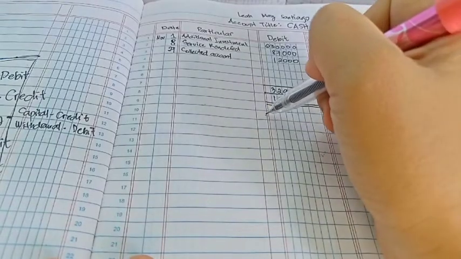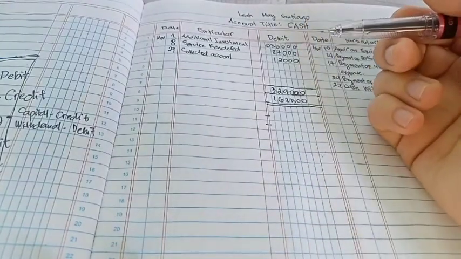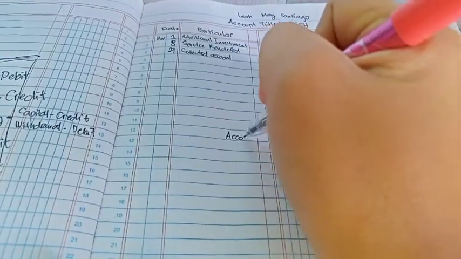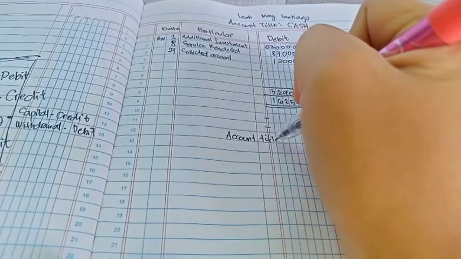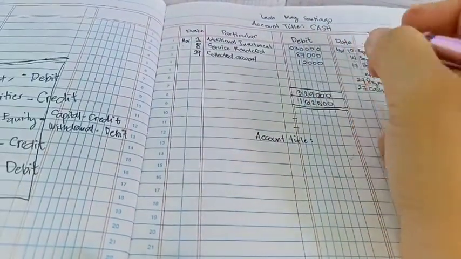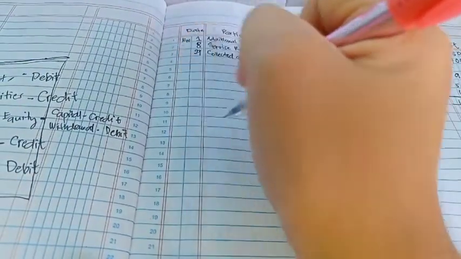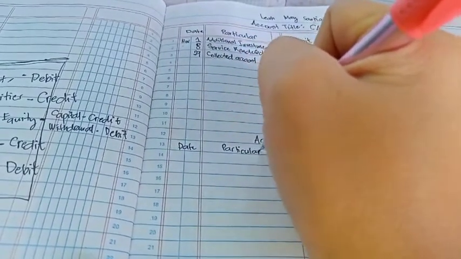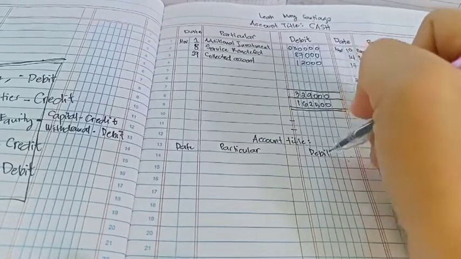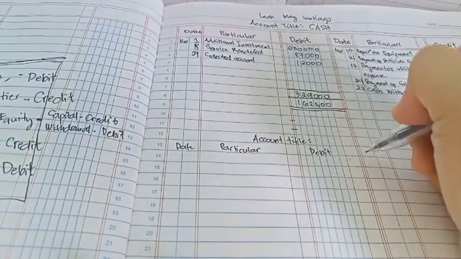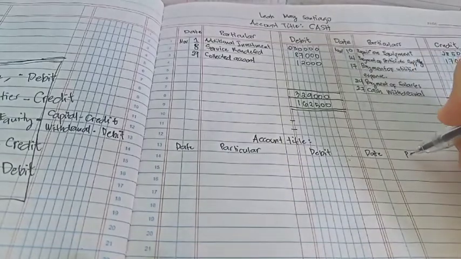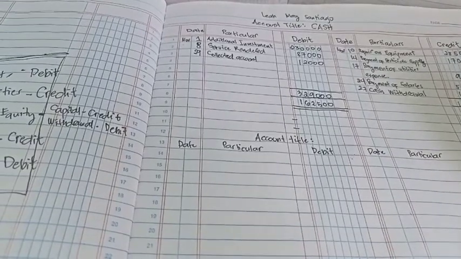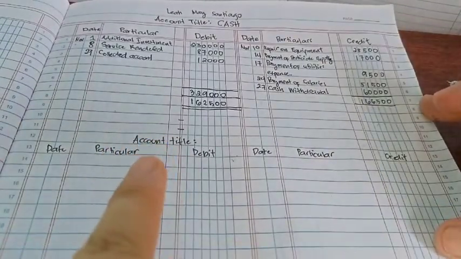Andito po tayo, tama? I-leave blank mo yung 2 row na yan, and then magsusulat ka ulit ng word na account title. Right? And then magsusulat ka ulit ng date, particular, debit, date, particular, and credit. Right. So, nagsusulat po ulit kami nito.